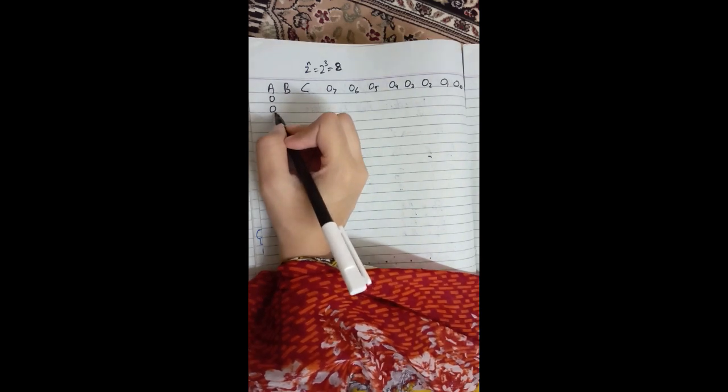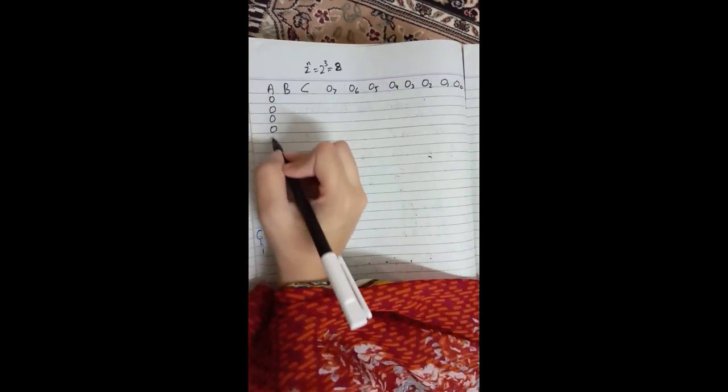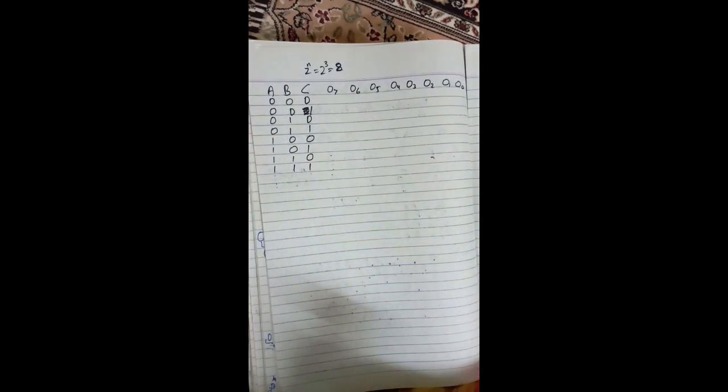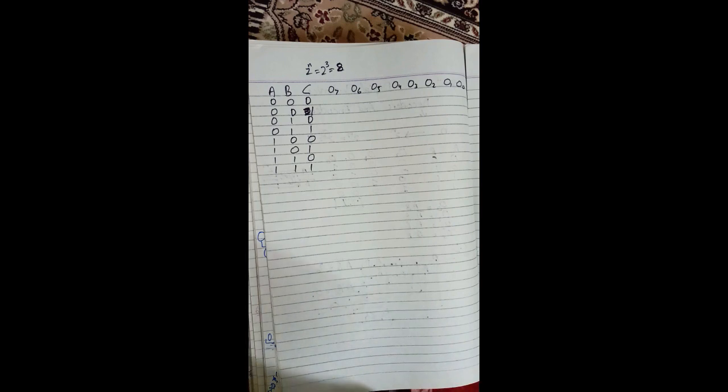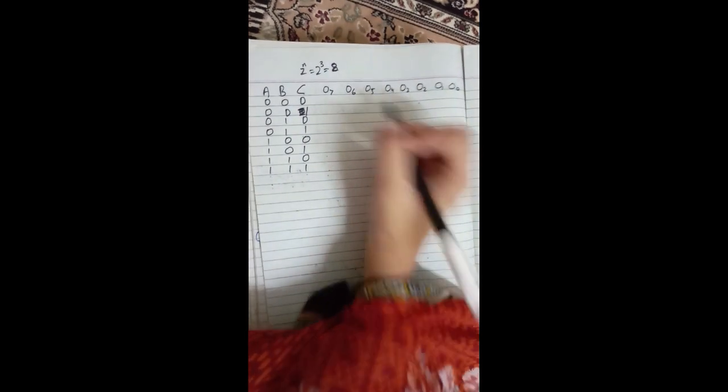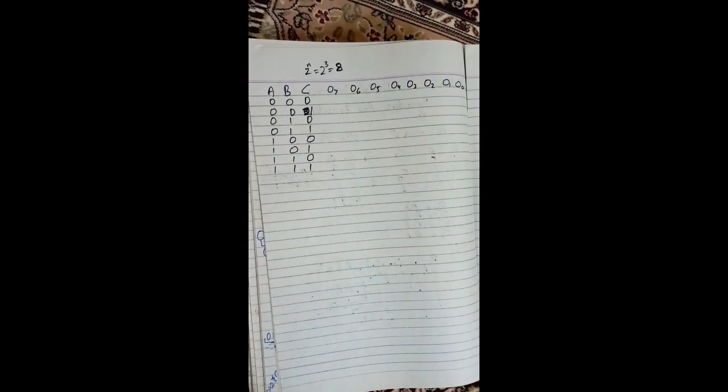0, 0, 0, 0, 1, 1, 1, 1. 0, 0, 0, 1, 1, 0, 1, 1. Now we will have to put the outputs, and we will put the output on the same method as we did for the 2-bit.